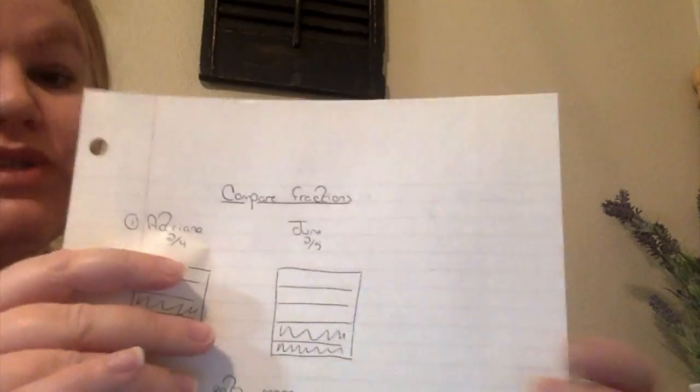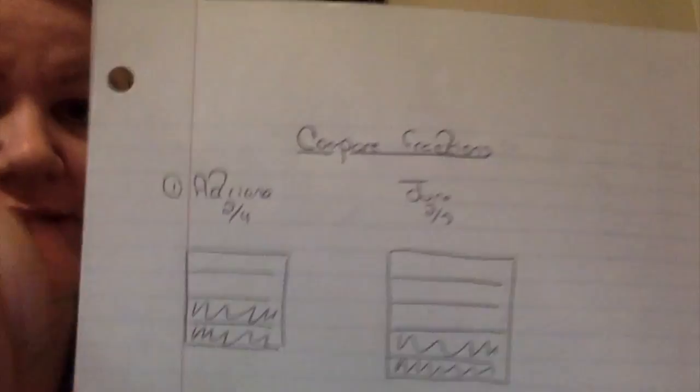All right, so we're going to be comparing fractions, meaning we're going to be making statements about them. Are they equal to each other? Is one larger than the other? Is one smaller than the other? We just need to be able to read fractions and see which one is larger. That is the skill that we're trying to develop in this lesson.